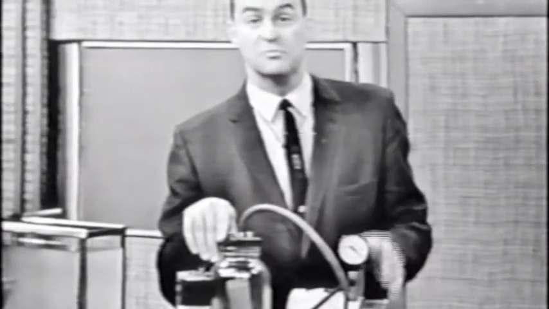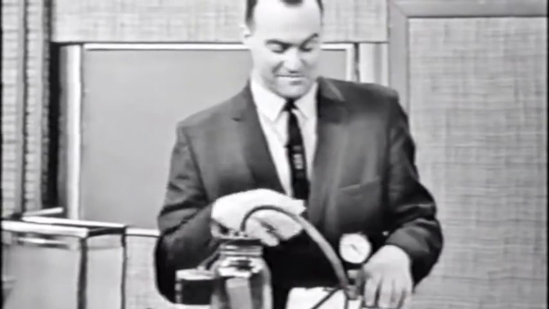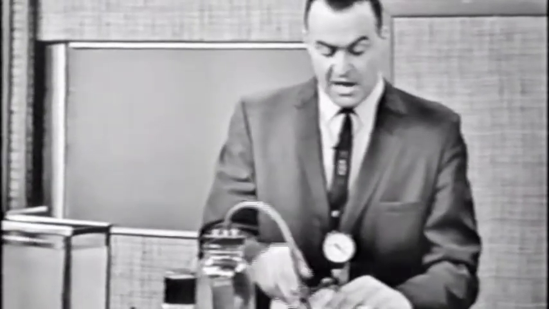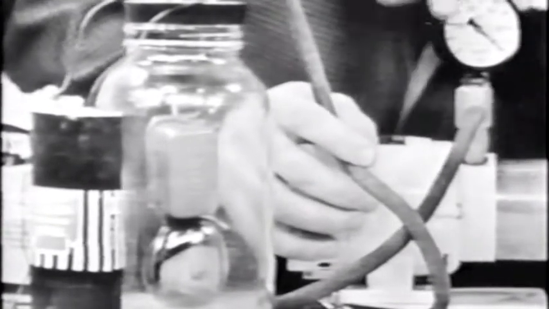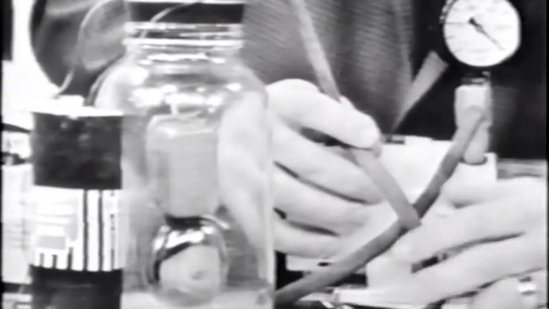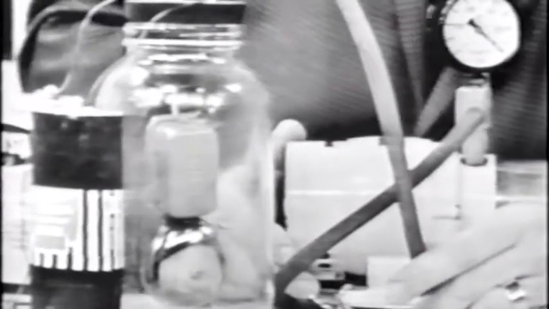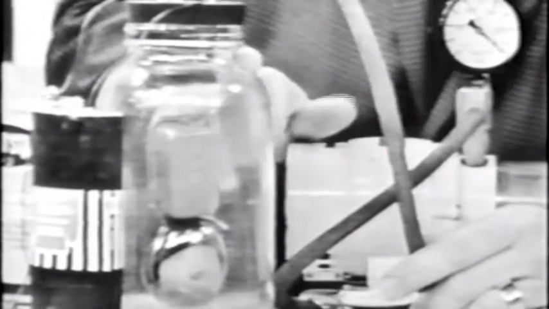Now what I'm going to do is this. I have attached to this jar a special kind of pump called a vacuum pump. It's a pump that sucks air out of things. It isn't the kind that pushes air into things. In fact, if you hook this pump up to your bicycle tire, you'd flatten it very flat. It would take all the air out of the bicycle tire. Now, I will start this pump going. This pump operates electrically. And as this needle right here goes around this way, it will be sucking air out of the jar. Now, we can't suck all the air out of the jar, but we can suck a great deal of the air out of the jar.